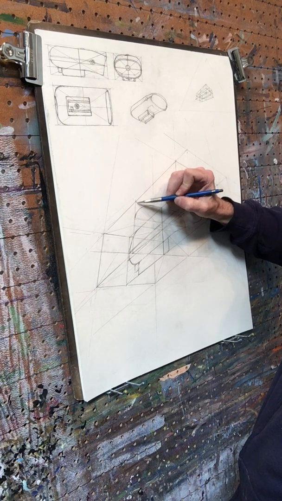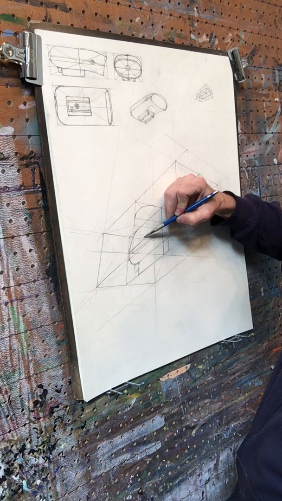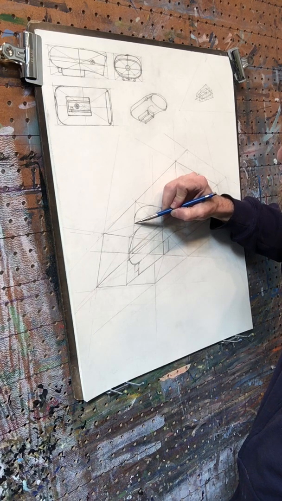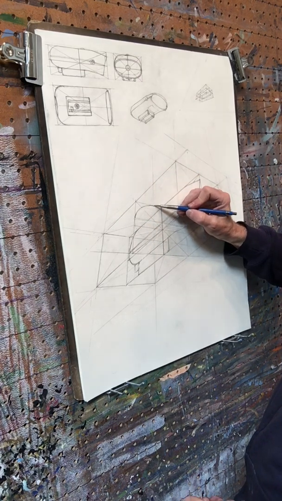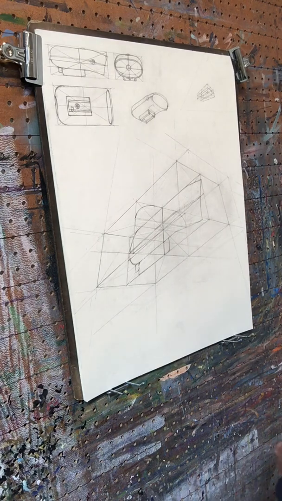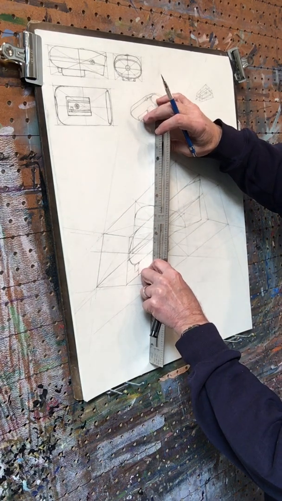I'm also looking at this negative shape up here. This one's going to have something to do with that. This thing touches right there. So this is going to touch in the same place down below.